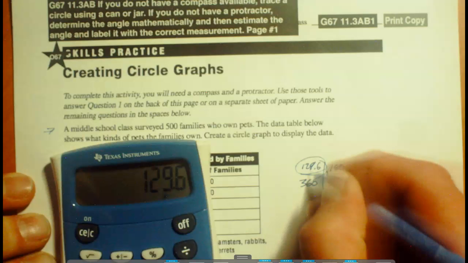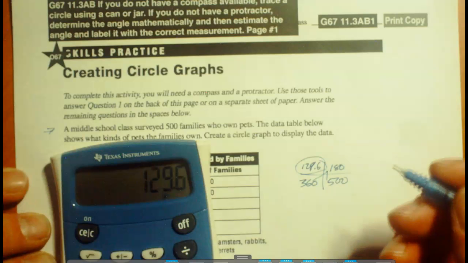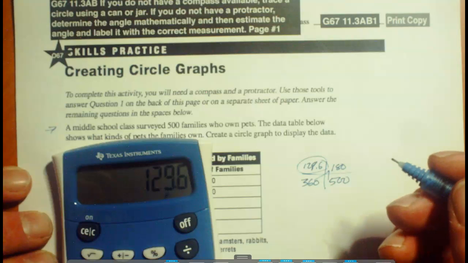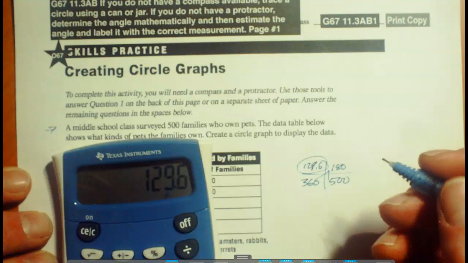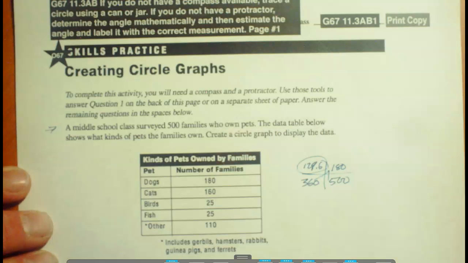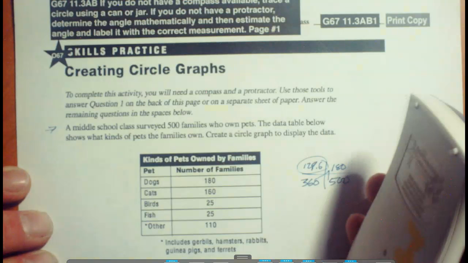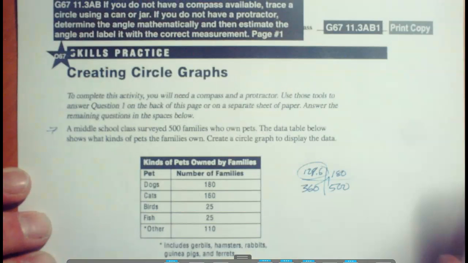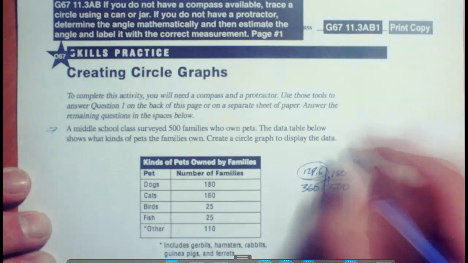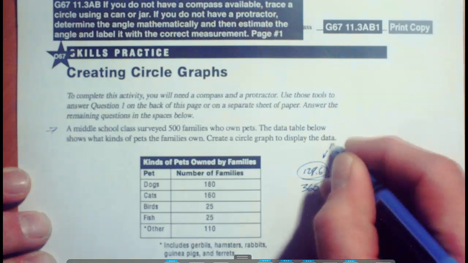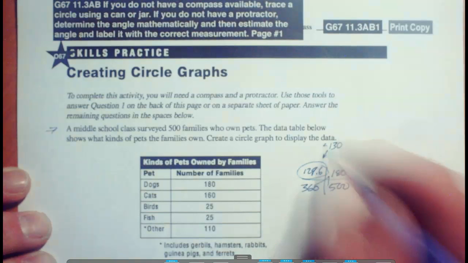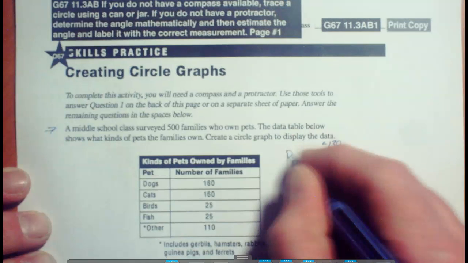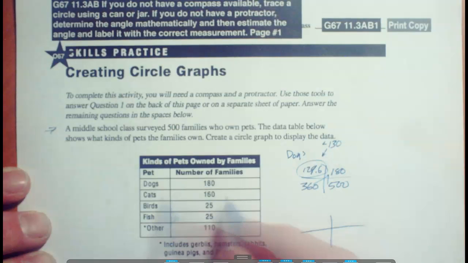Now, one of the problems with a circle graph is its accuracy, especially given that we're humans and I'm working with a cheesy little protractor, and I'm not very accurate. So we're going to be looking for something a little bit less than 130. Let's do this one. This is going to be the dogs. I'll just do a couple here. And then the cats are going to be 160.